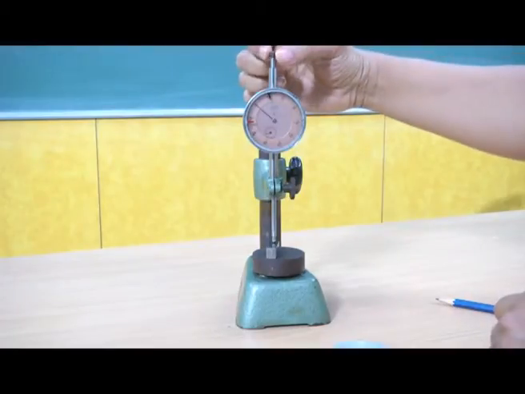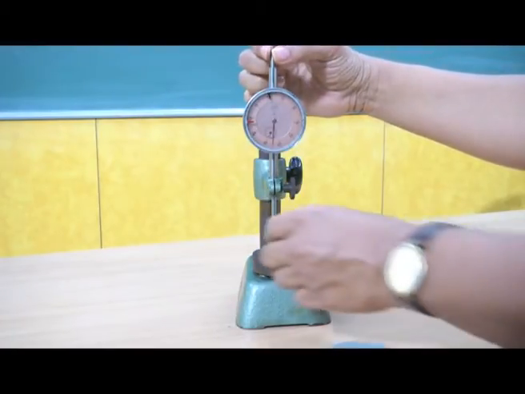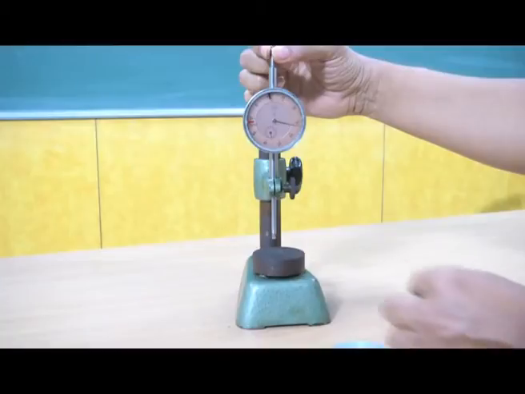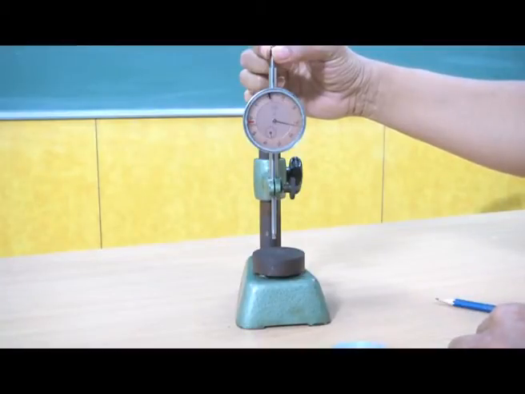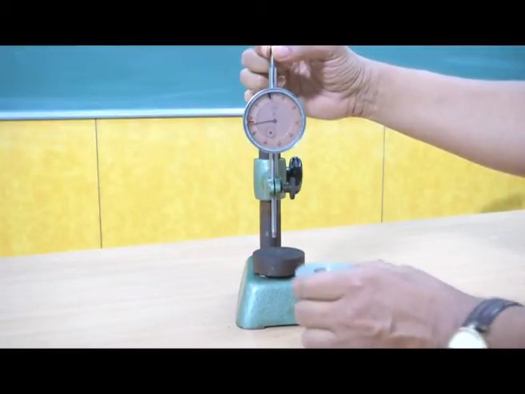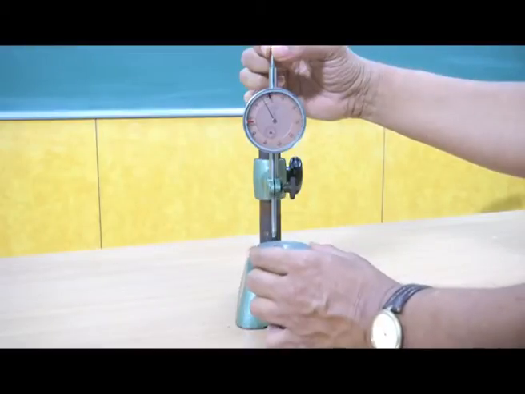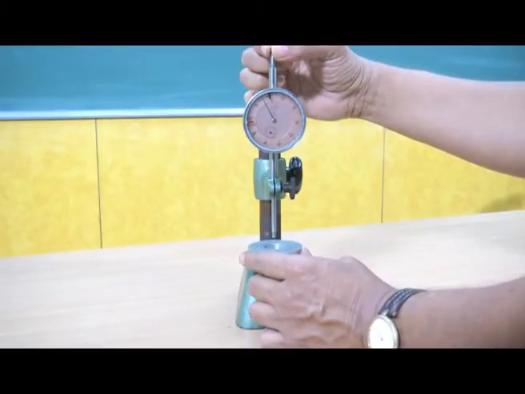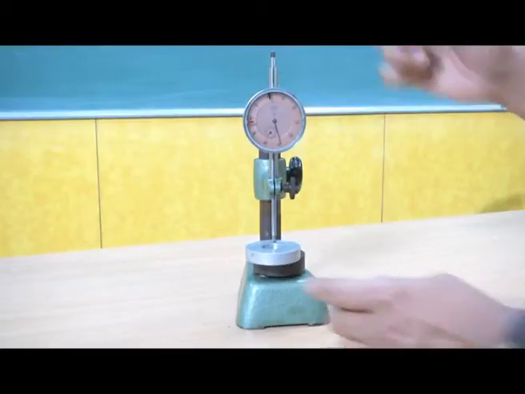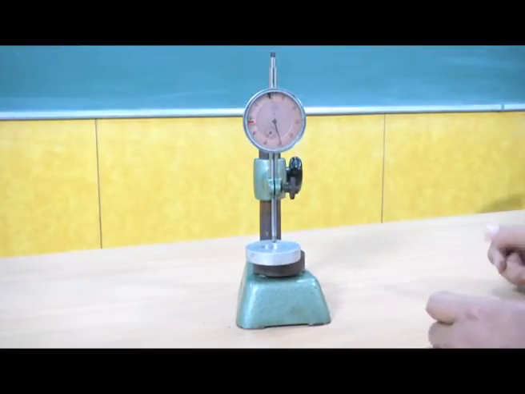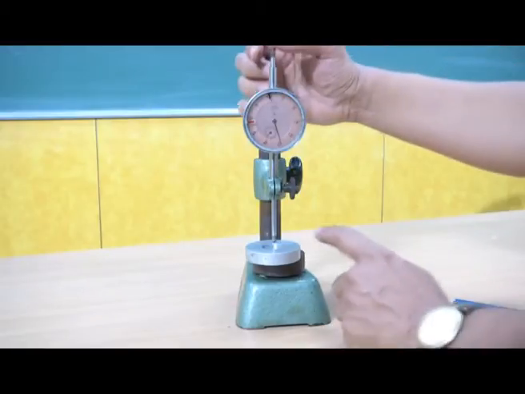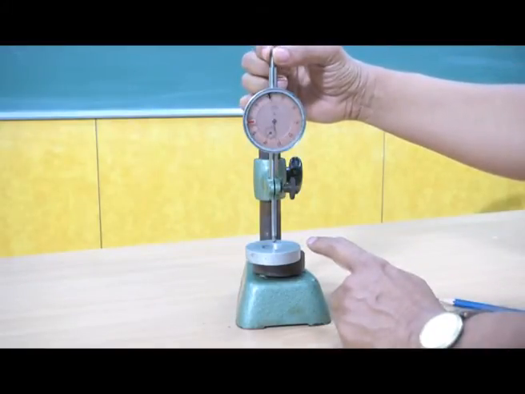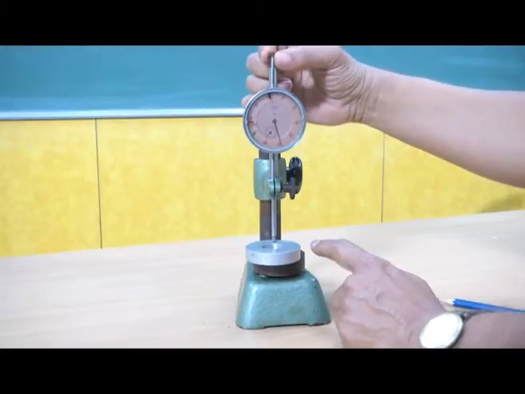I will lift the spindle, remove the slip gauge, and then put the workpiece whose thickness is to be measured. I am keeping that on the datum surface. Now, I have to take the reading. Now when we lift the spindle, it moves in the clockwise direction.